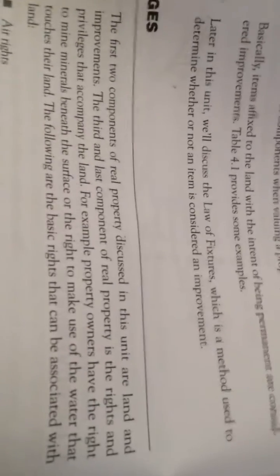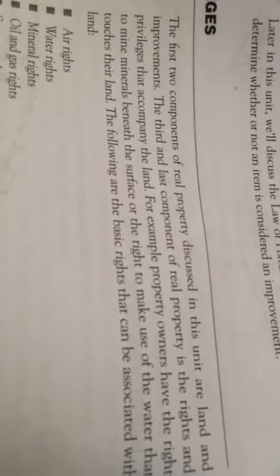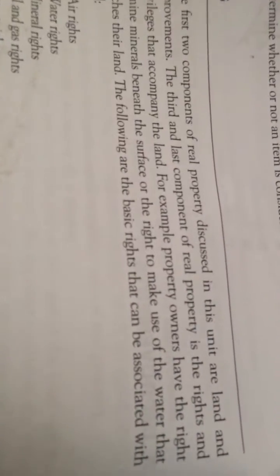Rights/privileges. The first two components of real property discussed in this unit are land and improvements. The third and last component of real property is the rights and privileges that accompany the land.